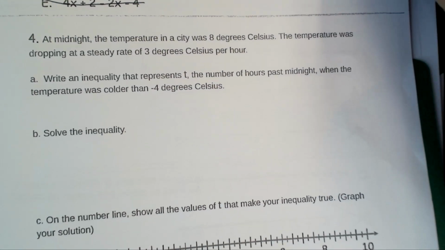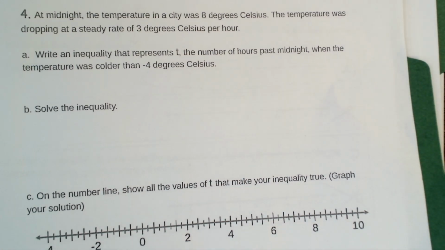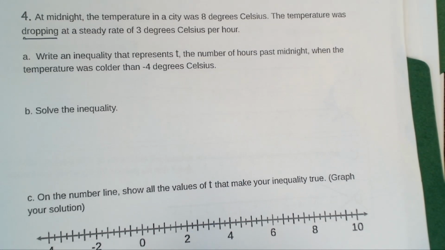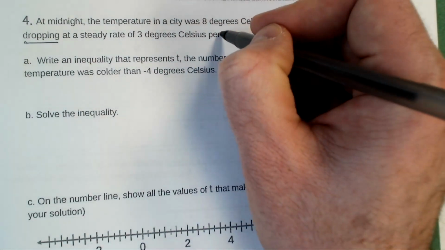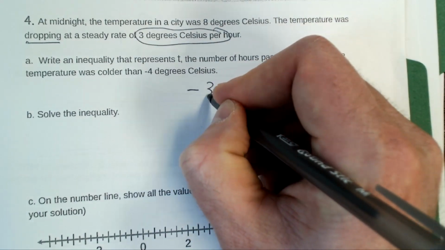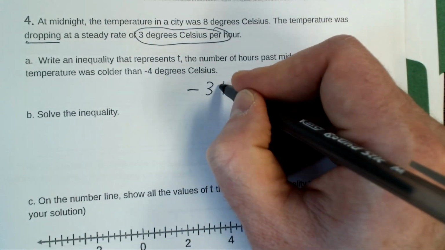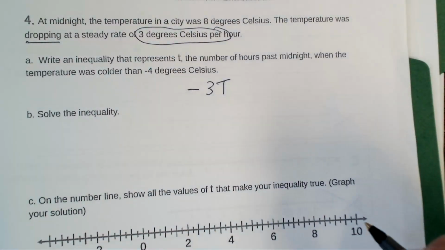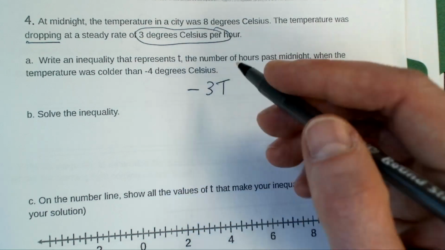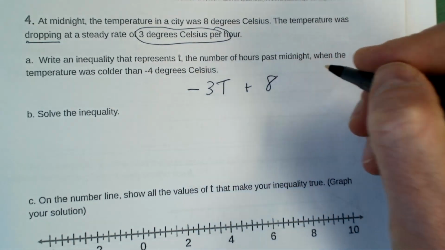Number 4, at midnight, the temperature in the city was 8 degrees Celsius. The temperature was dropping at a steady rate of 3 degrees Celsius per hour. So that tells me something. Dropping means it's negative 3 degrees Celsius per hour. So that's negative 3, and it uses T. That represents a dropping of 3 degrees Celsius per hour, and it was already 8. Now 8 is not negative, it is positive, so that's plus 8.